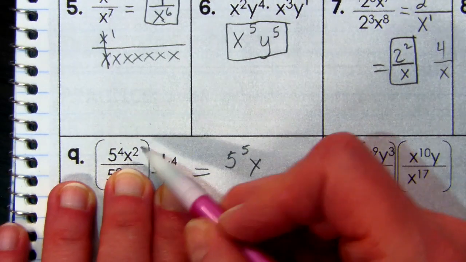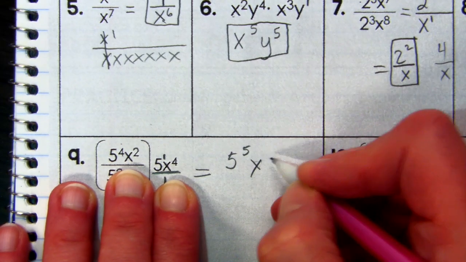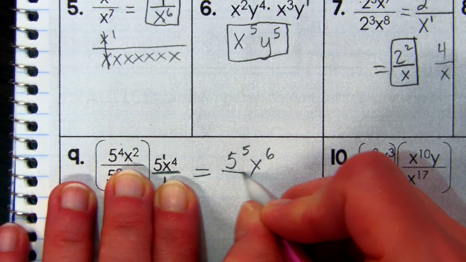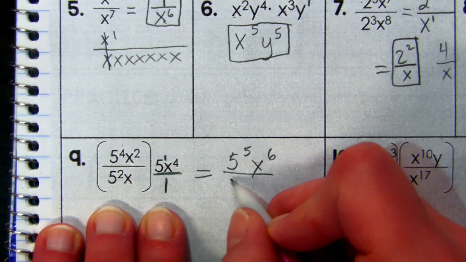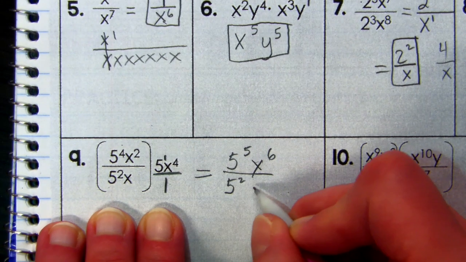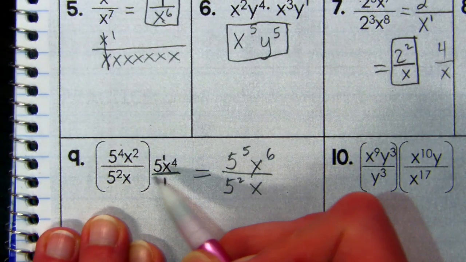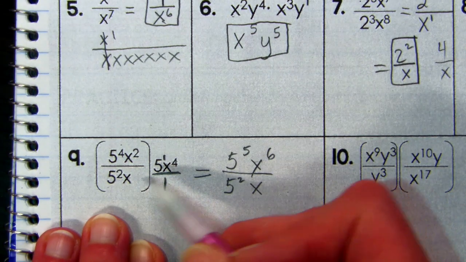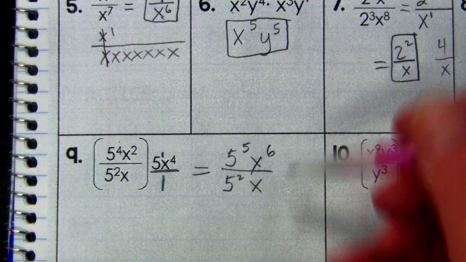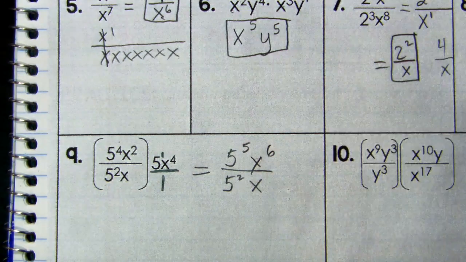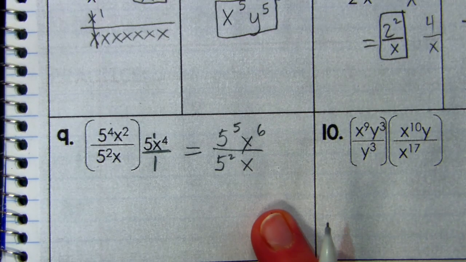And then I'd have x, 2 plus 4 is 6. Then on the bottom, I have 5 squared x times 1, so that's just going to be 5 squared x. So all we did to start with was we multiplied numerators, multiplied denominators, and then we need to see if we can subtract things to make this simpler.